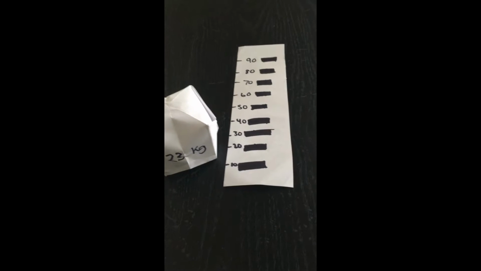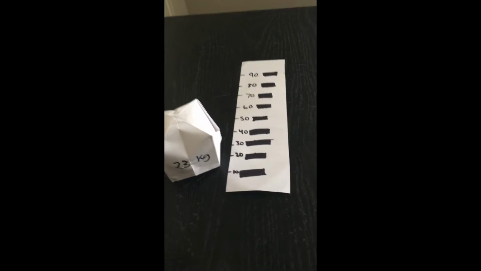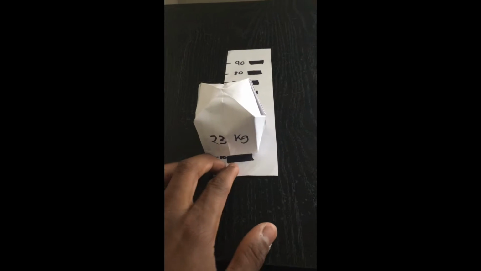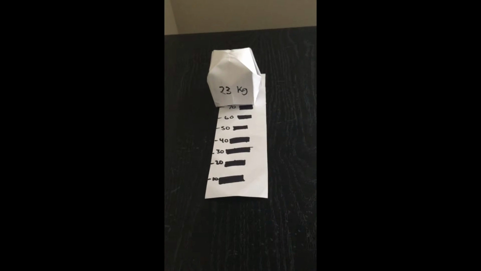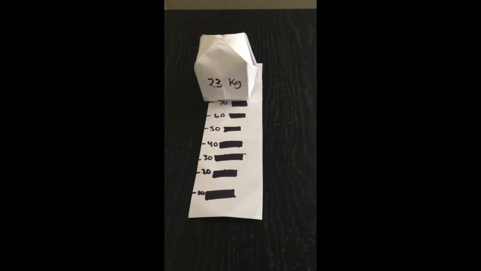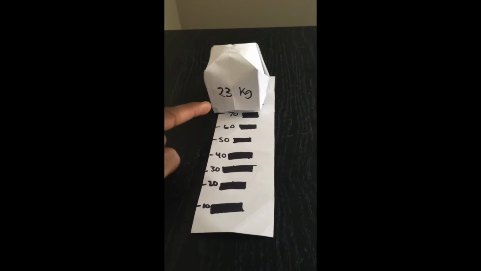If I push this 23 kilogram box, let's say we're going to start from 10 yards, and we're going to push all the way up to 70 yards. You could find out work by finding out that this box was pushed 60 yards and I exerted a force of 25 newtons.